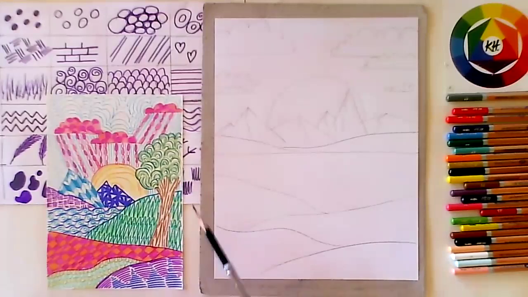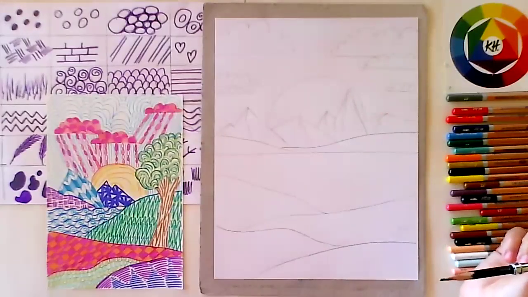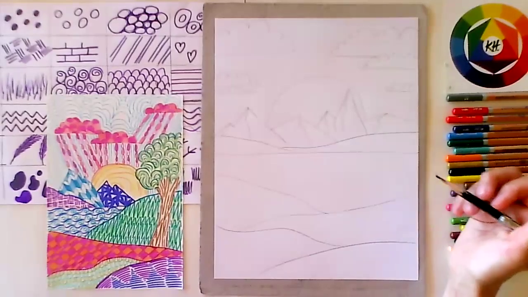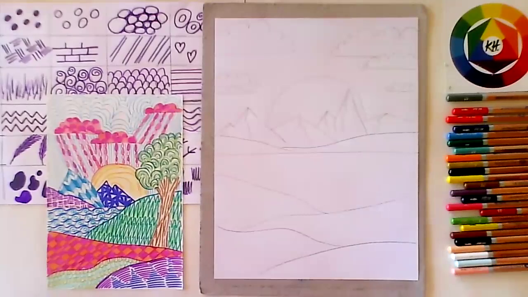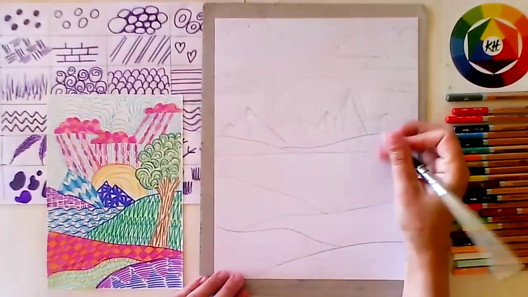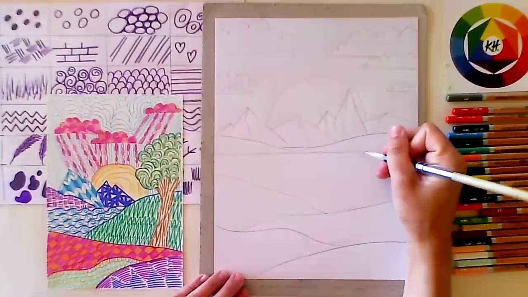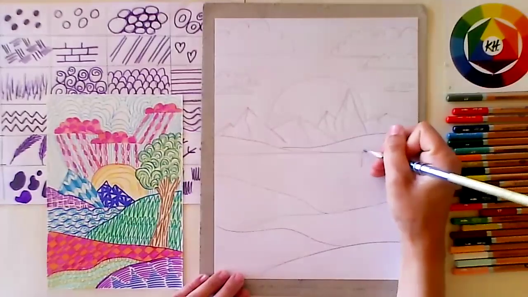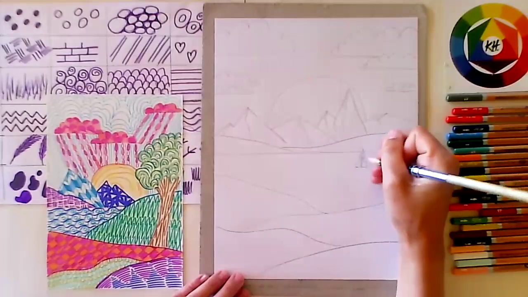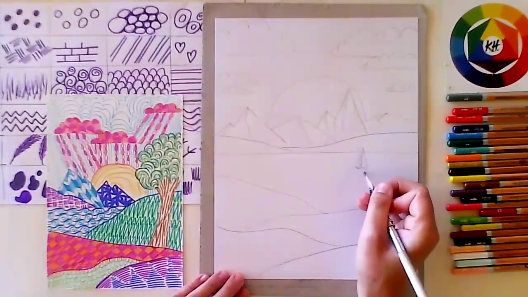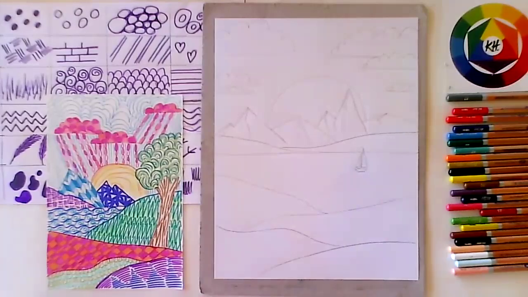In this example, I have a tree here, but honestly, somehow here, I don't want it. What I think I would like to put here is a boat. Yeah, maybe so. This will be the water. So I'm gonna put a sailing boat in the water.